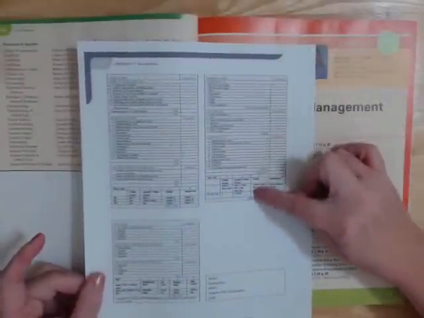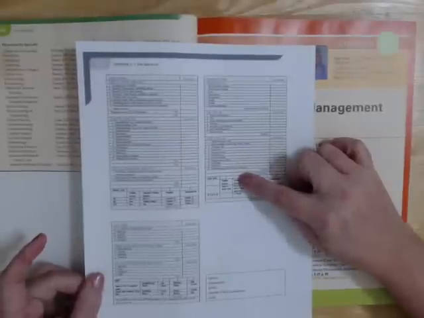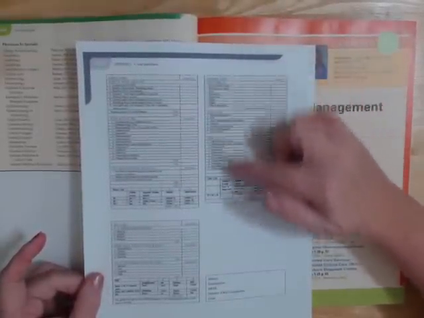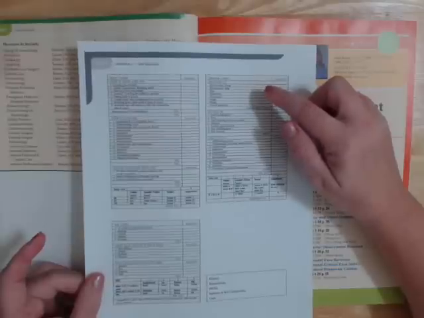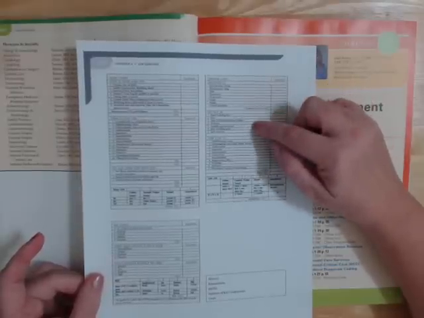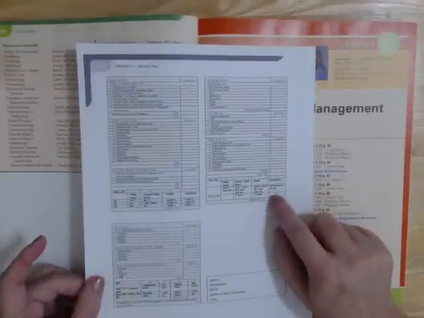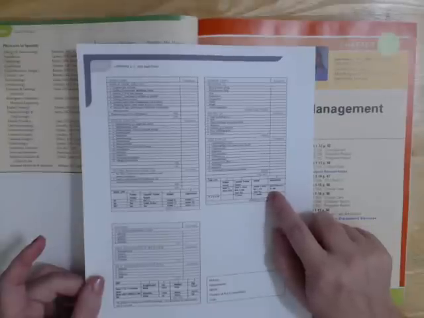Same kind of thing over here on the examination. Some areas have an OS, organ system, in parentheses, and some have a BA, body area, in parentheses. In order to get to the comprehensive exam, you have to have organ systems only. That's what this is telling you.